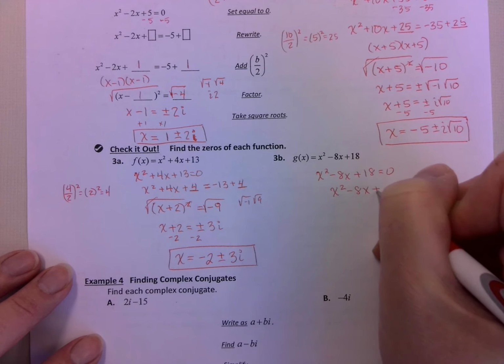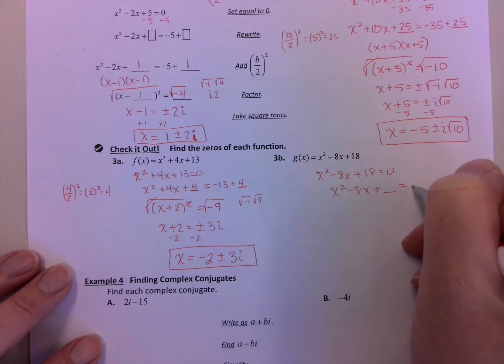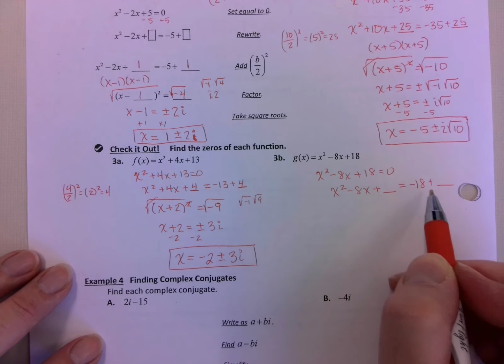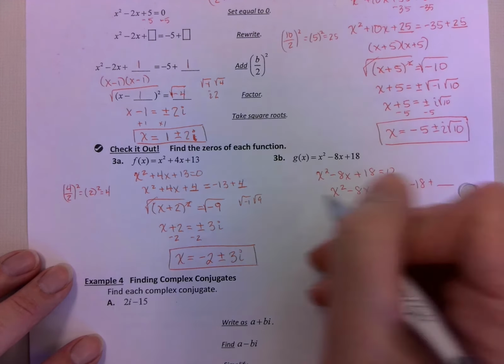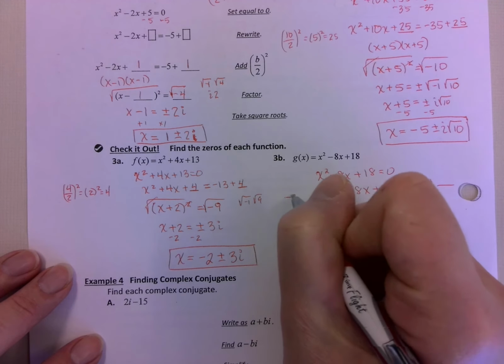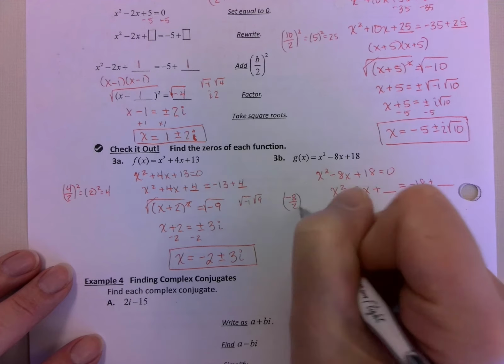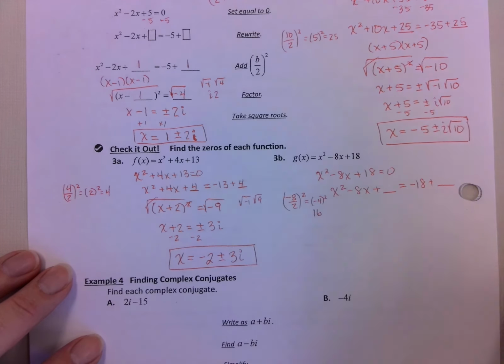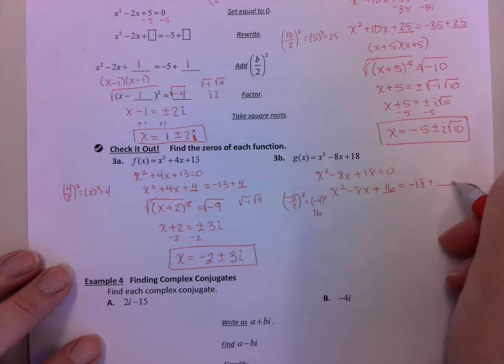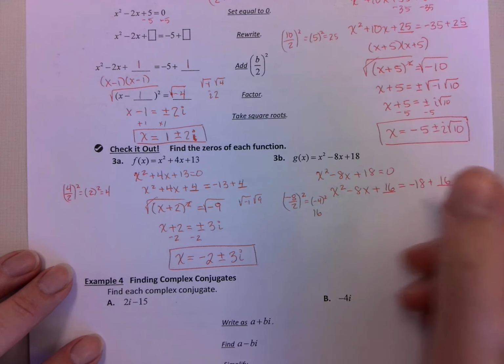The reason we set it equal to 0 is we're trying to find x when y equals 0. Make sure you change your sign when you take that over. Okay, that's an easy mistake. Take and find your perfect square. So b, negative 8 divided by 2, and then square it. That's negative 4 squared, which is 16. So put the 16 in on both sides.